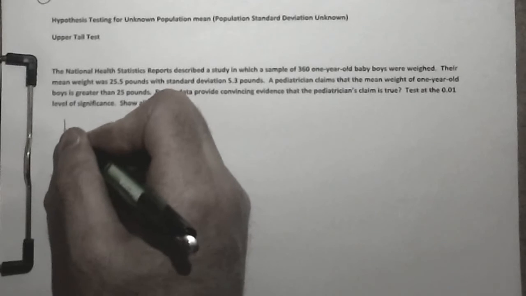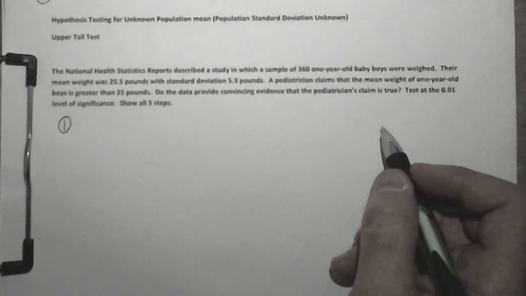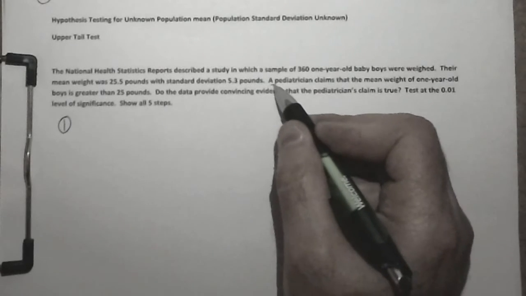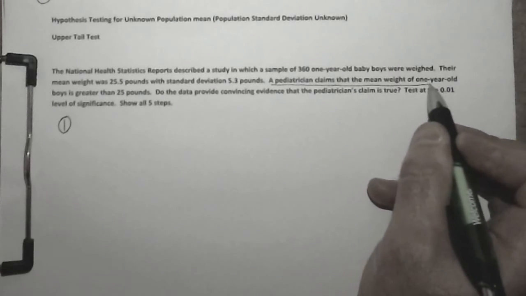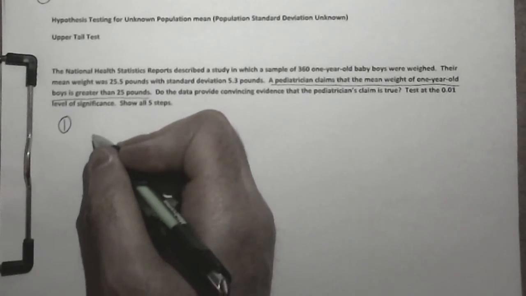Okay, so step number 1 is we're going to clearly establish the null and alternative hypotheses that are going to be tested here. Now, a hint as to how we establish our hypotheses is in this sentence. It says a pediatrician claims that the mean weight of 1-year-old boys is greater than 25 pounds. So greater than.